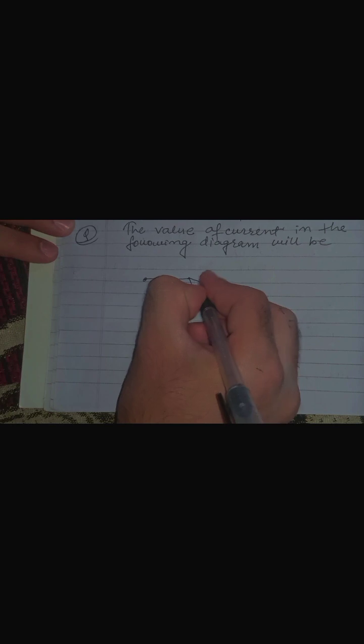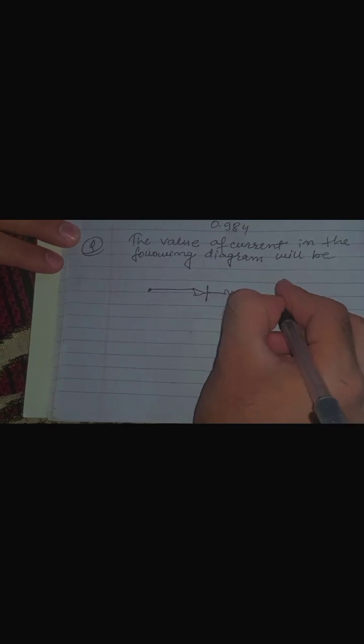Flowing diagram. This is that, and at incline this point goes, and this is a resistor at plus 10 voltage, started at plus 5 voltage. Simply in the solution we say that the diode is reversed here. This diagram totally shows the diode is reversed.